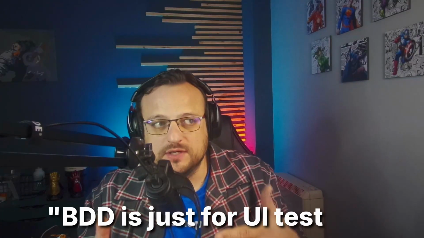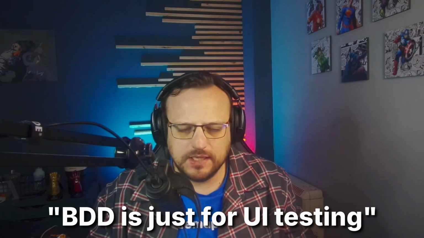One of the biggest ones is that BDD is just for either UI testing or end-to-end testing, and this is incorrect. BDD is not limited to having a user interface. Actually, you have to think of BDD as a way to describe behavior, which can be applied to many levels, whether you're actually using a user interface or just describing the behavior of an API or some sort of process in the backend. Again, just remember that the focus of BDD is just the what has to happen, not the how it needs to happen. And let's look at another example to explain what that means.